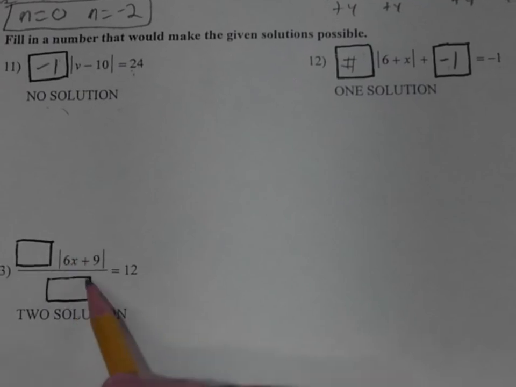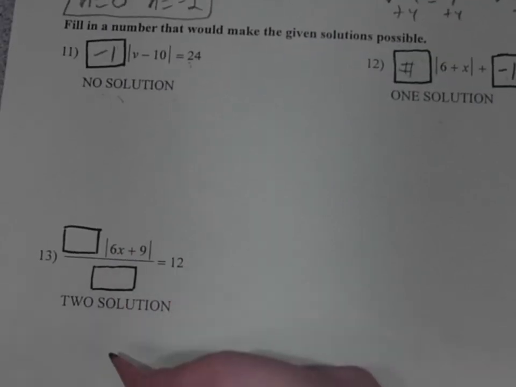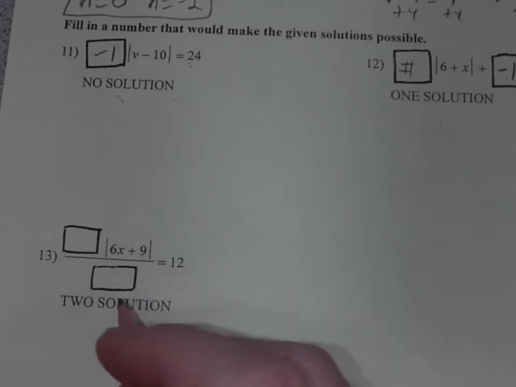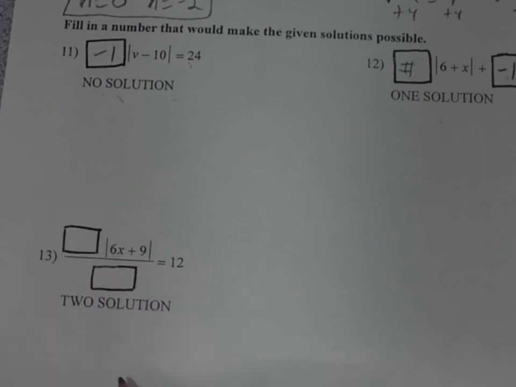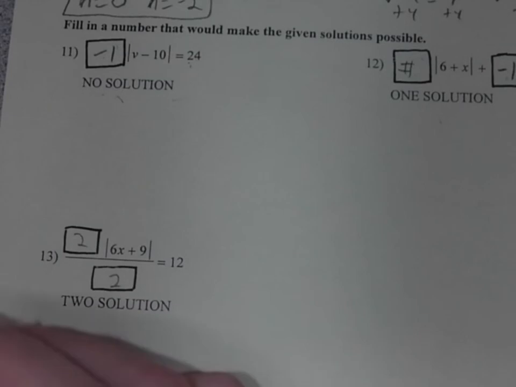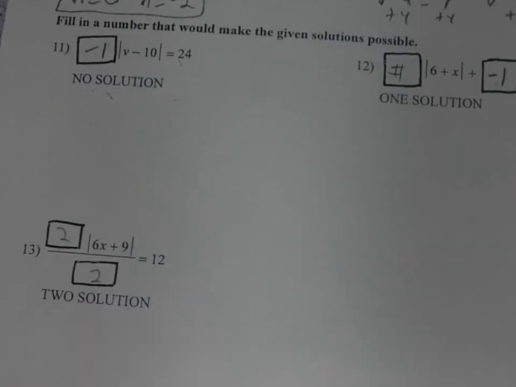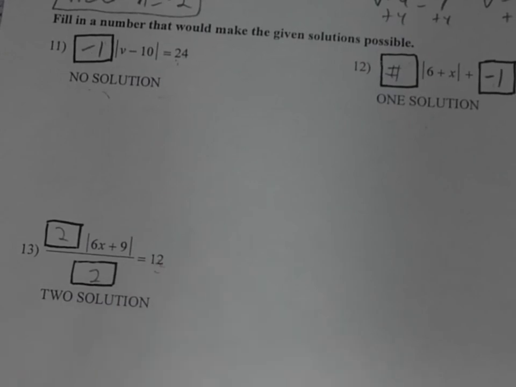Now, to make it a 2 solution, it just has to be 2 numbers that are positive. Or you could do 2 negative numbers, because you're going to have to multiply the bottom number and divide the top number. So if I just do a 2 and a 2, they'll kind of cancel each other out, and you won't even have to worry about them. But that would produce a 2 solution. Just as long as this number doesn't go negative or turn into a 0, which it shouldn't turn into a 0, it should be good.